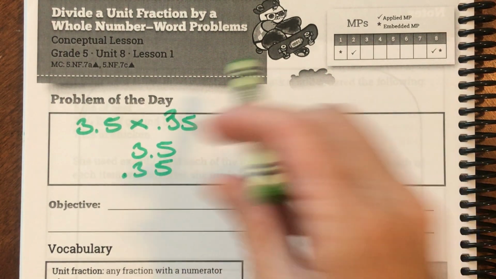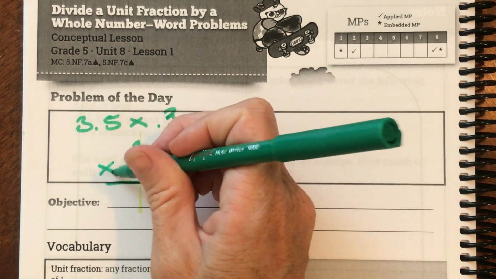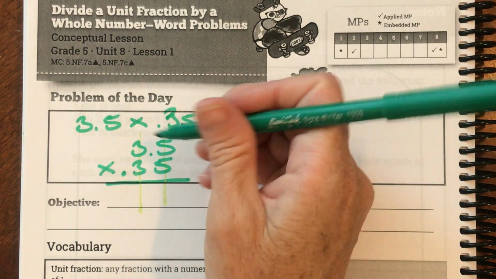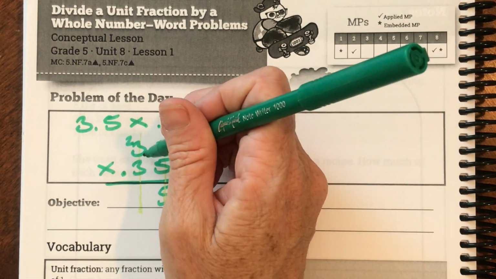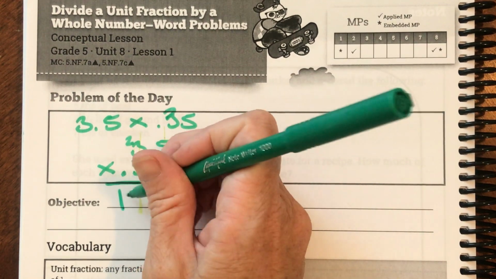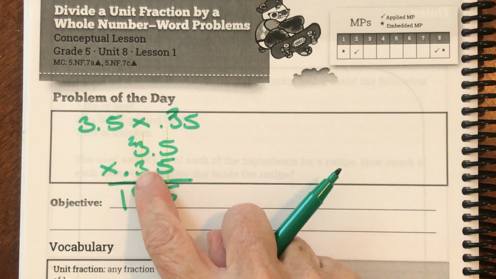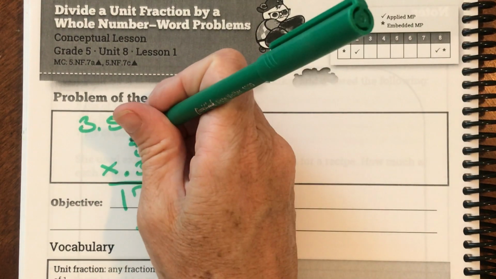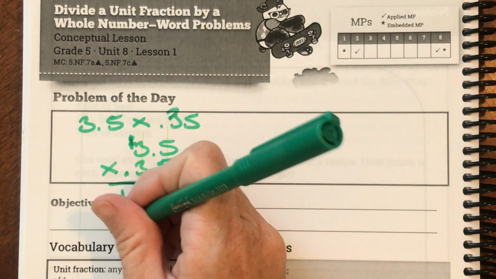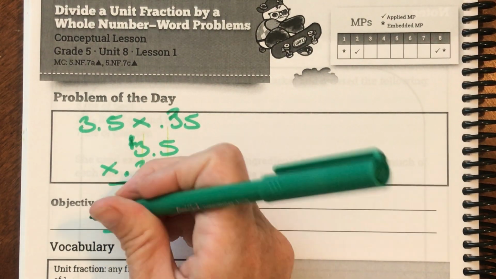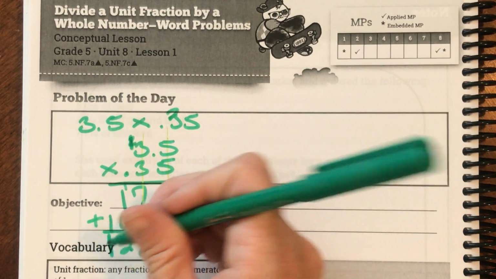And remember, I want to line up my digits, not my place values. And then I'm just going to multiply, ignoring my decimals. So I have 5 times 5 is 25. 5 times 3 is 15, plus 2 is 17. And then our placeholder. And then we have 3 times 5 is 15. And 3 times 3 is 9, plus 1 is 10. So when I add them, I get 5, 12, 2, and 1.